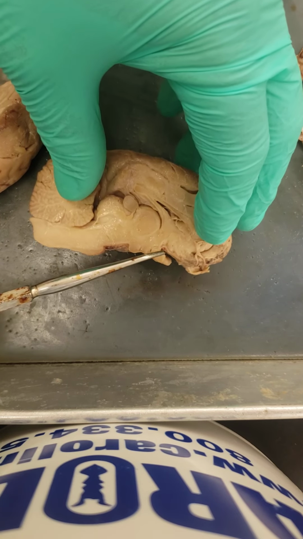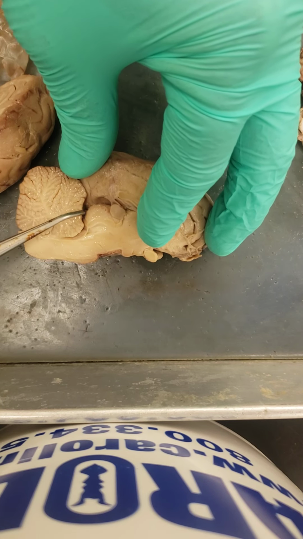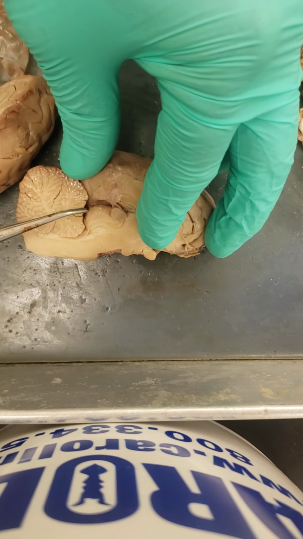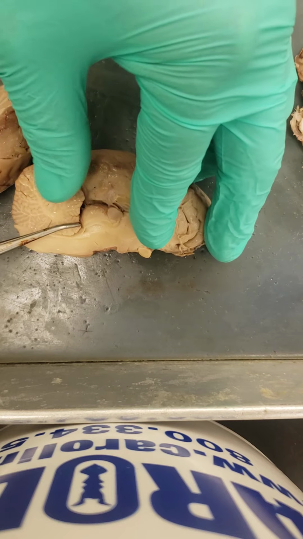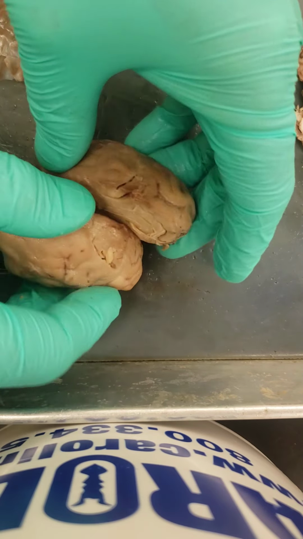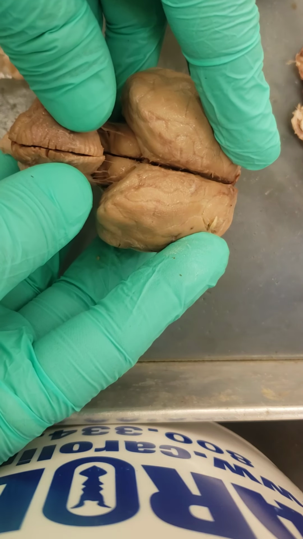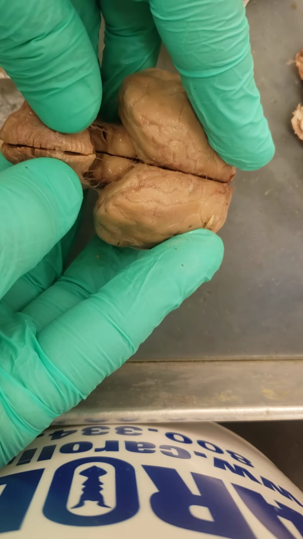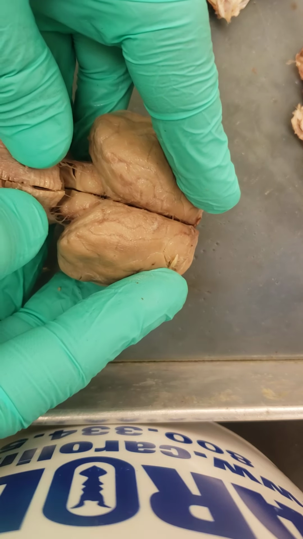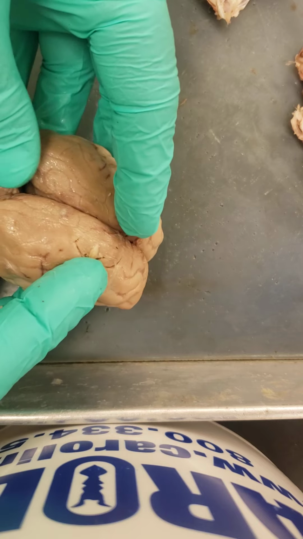Okay, let's go back here. So right here, this structure right here, this is the superior colliculus and the inferior colliculus. There are little bumps on there. Okay, put them together, and we've got 4 bumps, right? We've got 2 superior colliculi, and then we've got 2 inferior colliculi, and together those are the corpora quadrigemina, which translates into the bodies of the 4 twins.